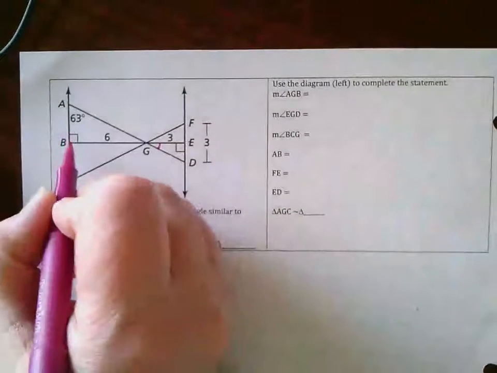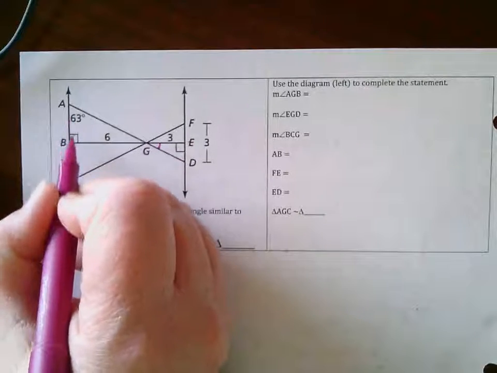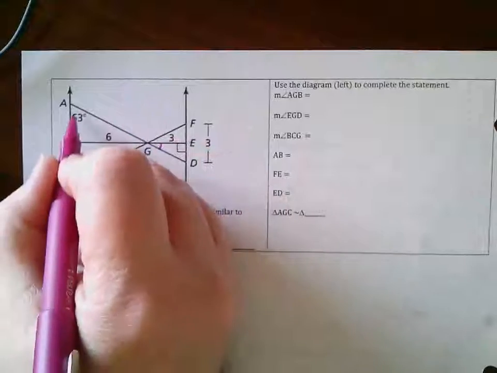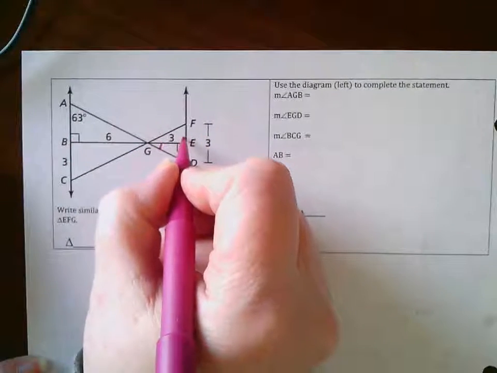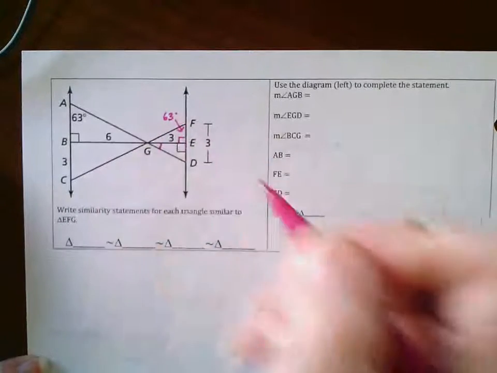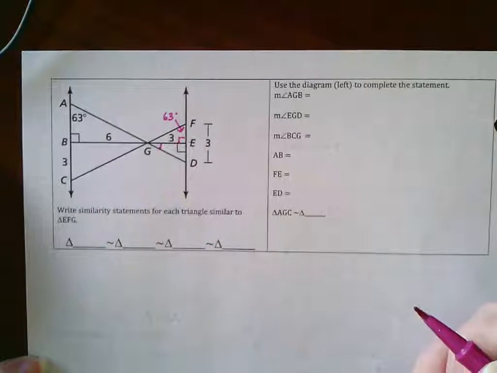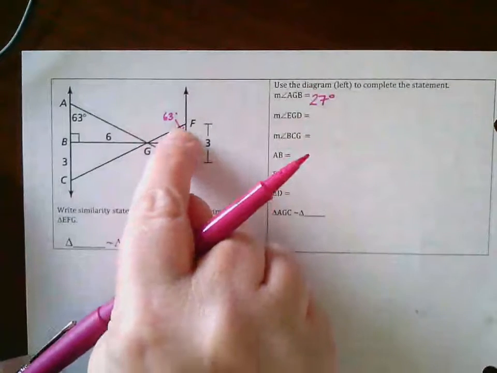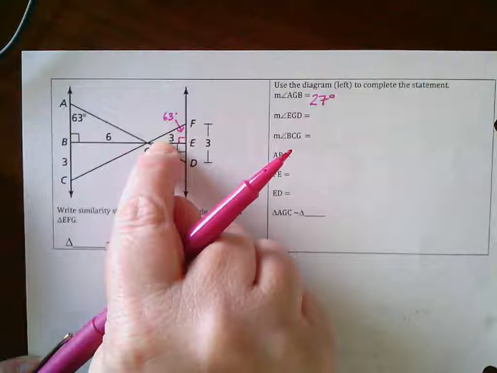Well, here's the thing. You got this right here is 90 and 63, right? And if this is 90 and 63 and this is 90 right here and this is 63 right here, I find that by subtracting. So I get 27. 90 plus 63 plus 27 equal 180.